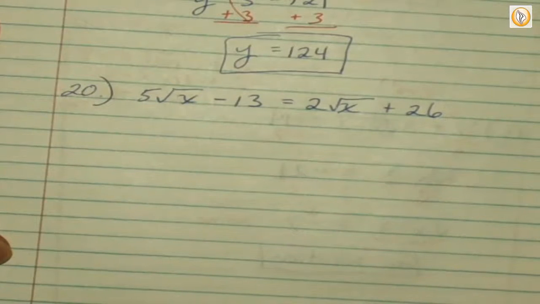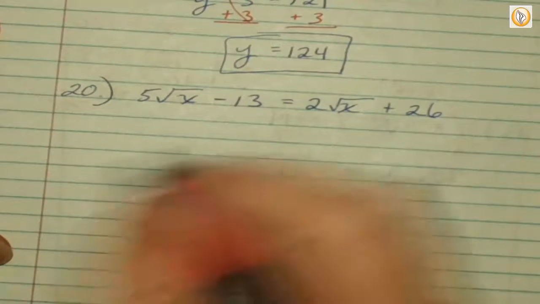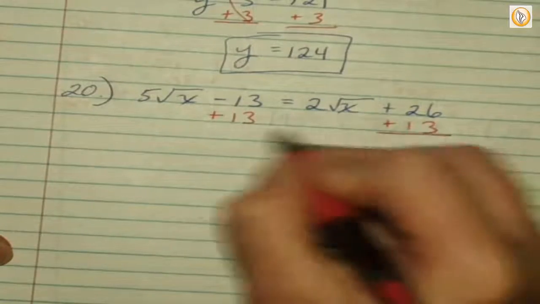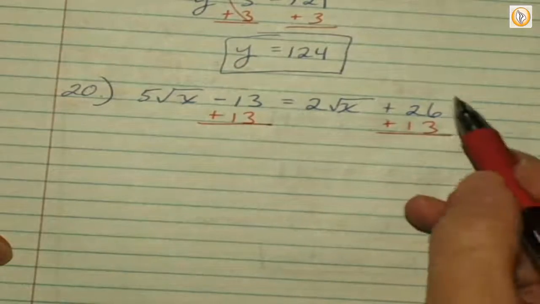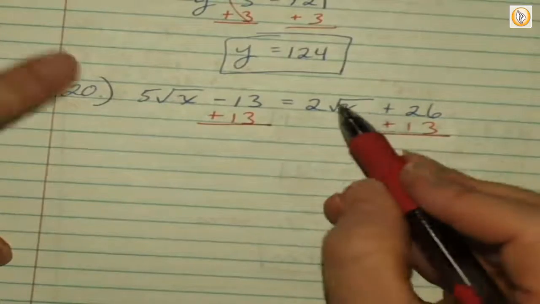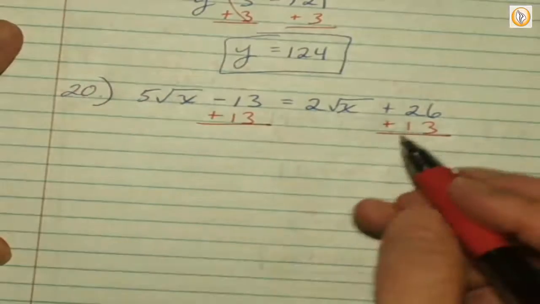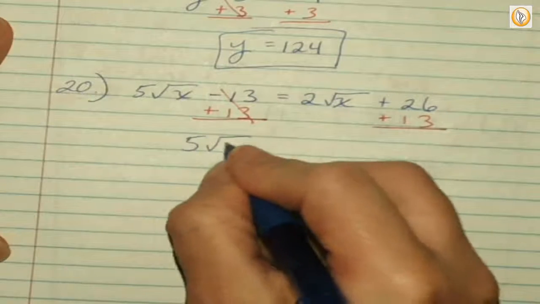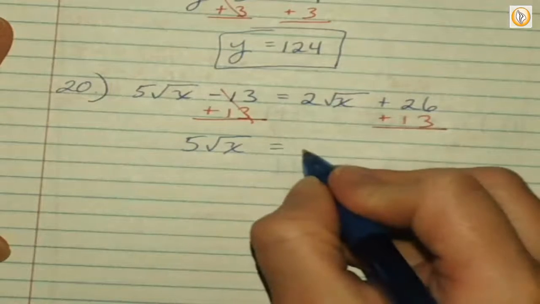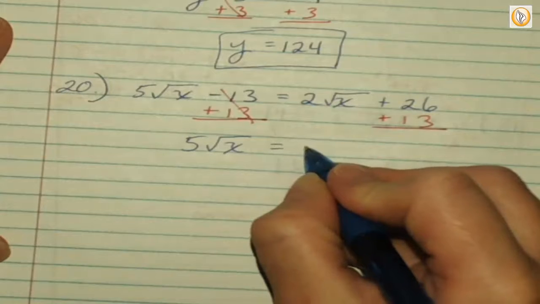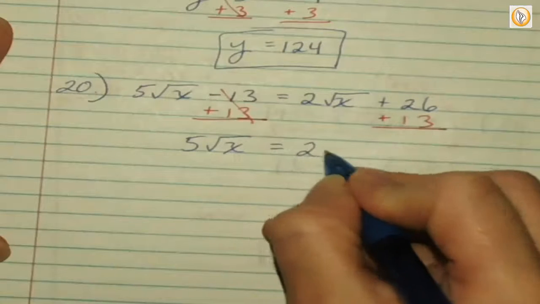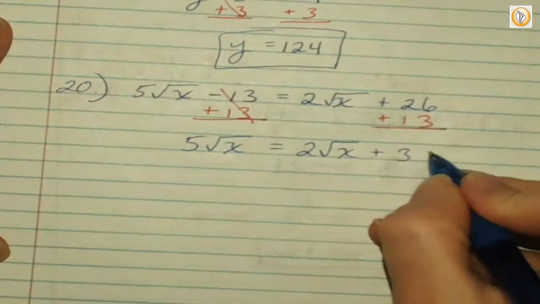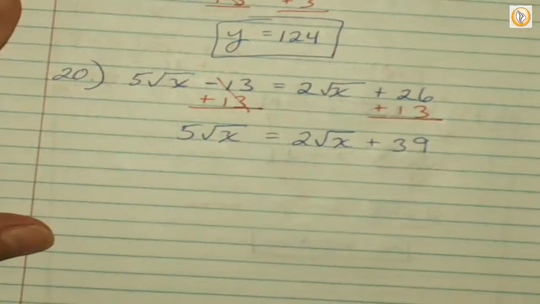Okay, so first you're going to add 13, right? Yeah, let's do that. I'm sorry, I got a little excited. Add 13 on both sides. Good, because she's putting the regular numbers on one side, and then she's going to get the radical on the other side. Good job. So it'd be 5 times the square root of x equals, sorry, equals 2 times the square root of x plus 39. Good job.